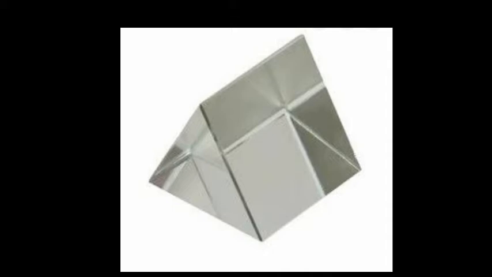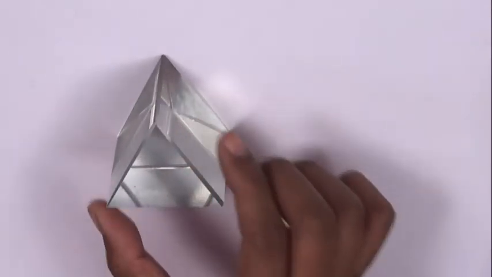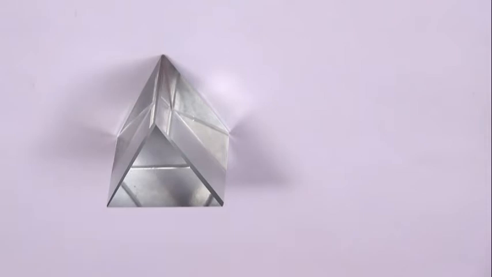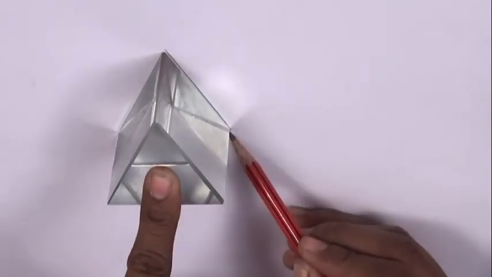Then after refraction, what will be the path of that refracted light ray, or in a general situation, what happens to the path of that light ray? That we have to verify. With the help of an activity we can verify that. It is almost similar to the activity which we conducted in the case of a rectangular glass slab. Here we have to consider a glass prism.